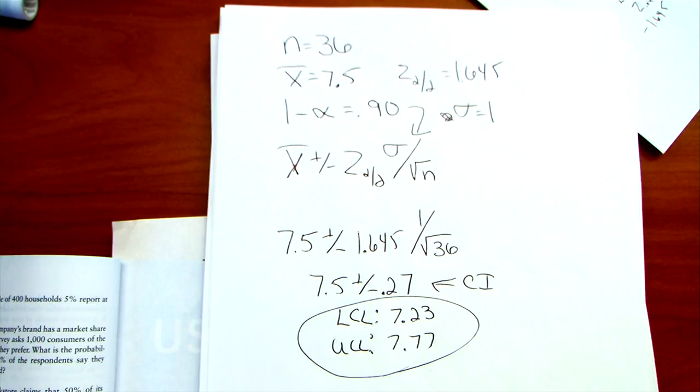Couple things. If I want to be more confident, I said 90% is no good. I want to be even more confident. I want to be 99% confident. What happens? What changes? Still did the same sample, still got the same results, but I want to be 99% confident. What happens in the formula? What changes? Come on, if I change the confidence level, what changes?